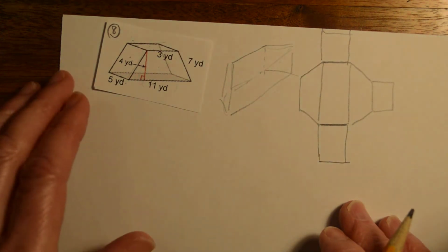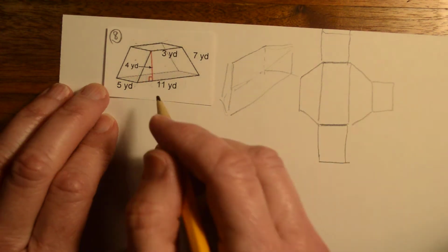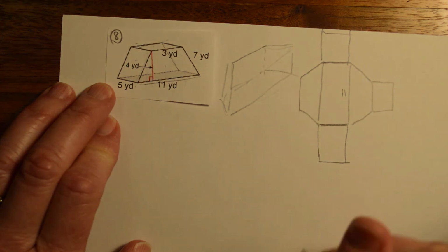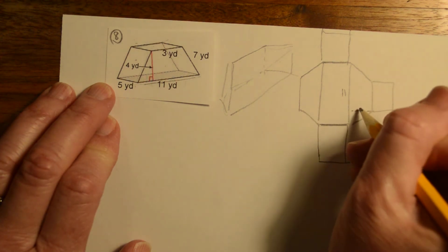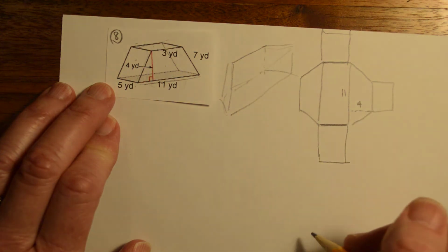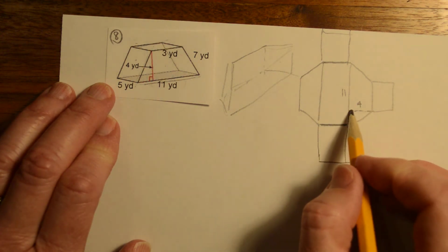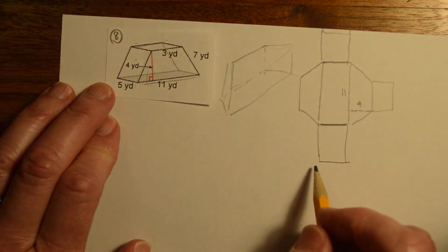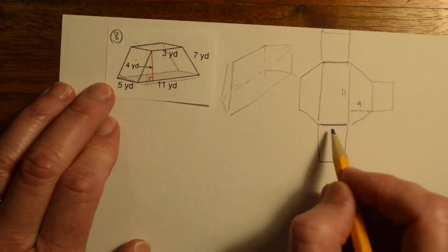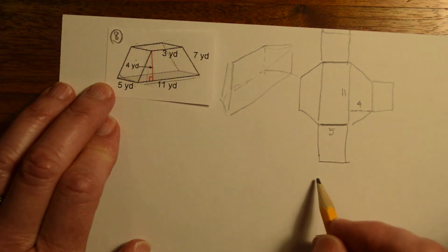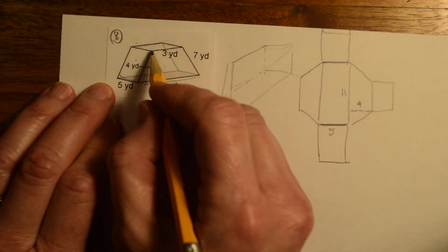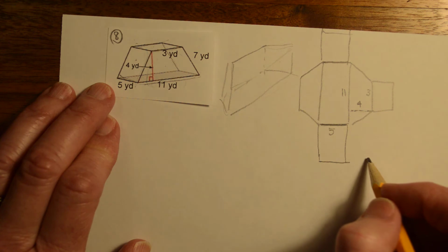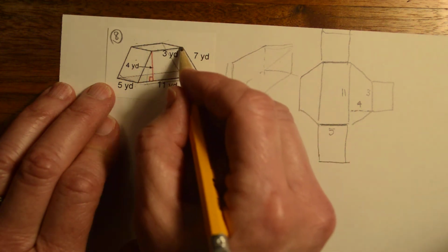Okay, let's fill in some measurements here. So we know that this right here is 11. That's this side right here. We know that this, which seems slightly insignificant at this moment, but it will be useful in just a second, that perp that we dropped from this corner right here down to that side is 4. Then we've got this side right here, which ends up here, is 5. And then along the top here, we see that's a 3. That's right here. And then it tells us that this slant is 5.